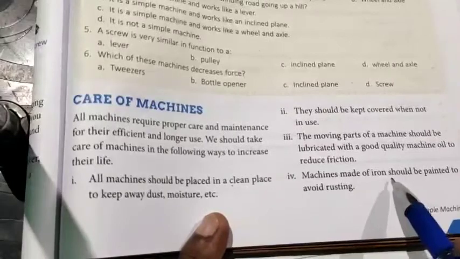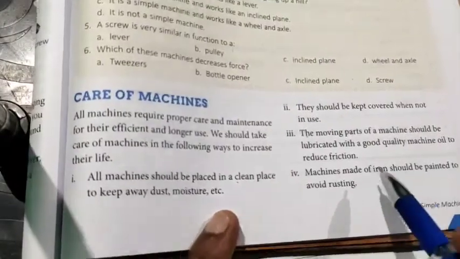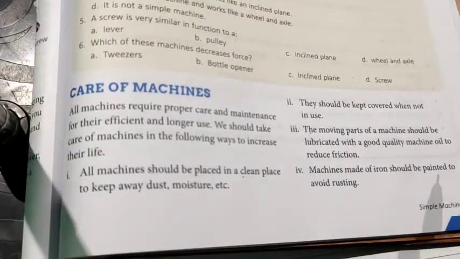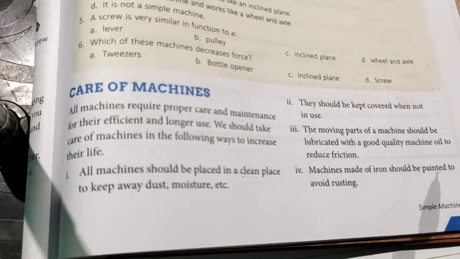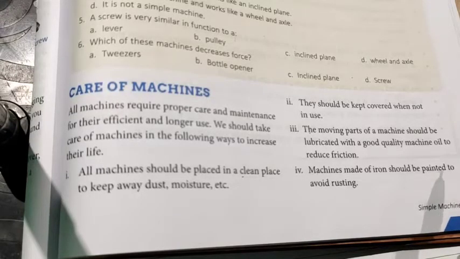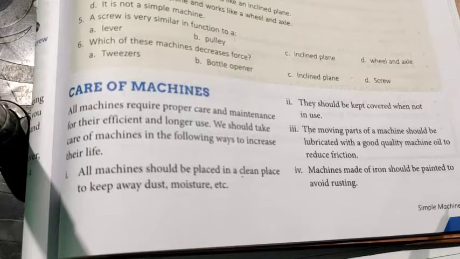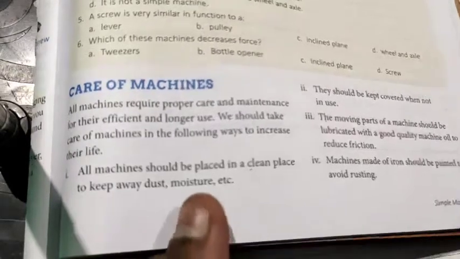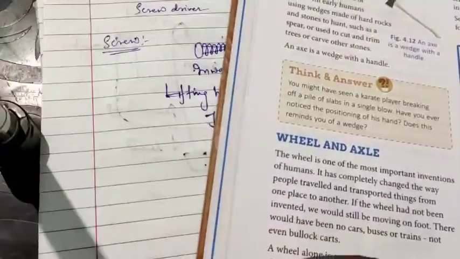Machines made of iron should be painted to avoid rusting. If a machine is made of iron, then it should be regularly painted so that rusting does not appear there. This was the final topic of this chapter, and with this topic our chapter gets completed.